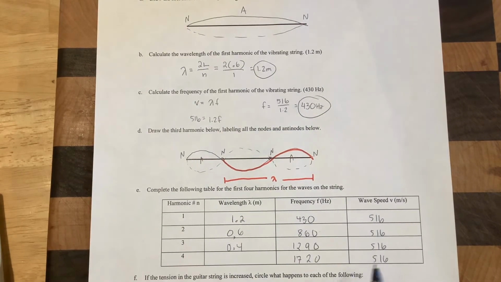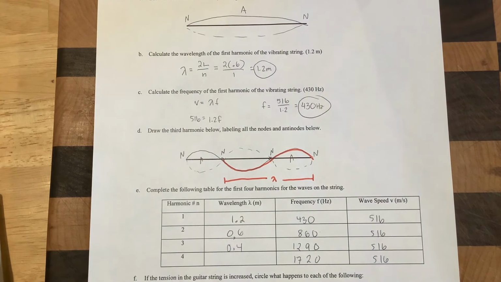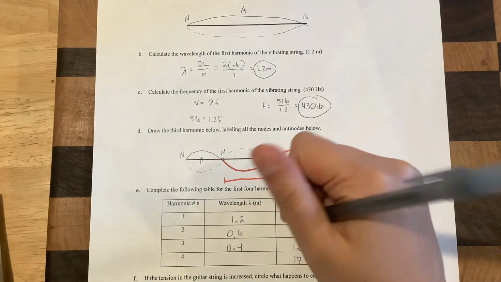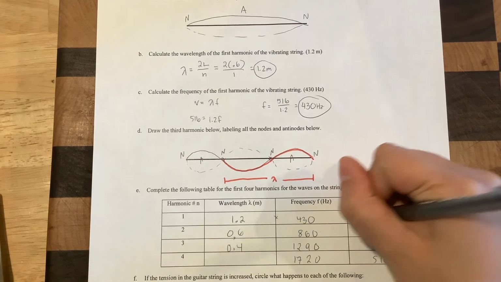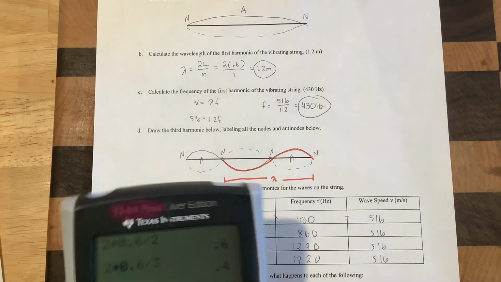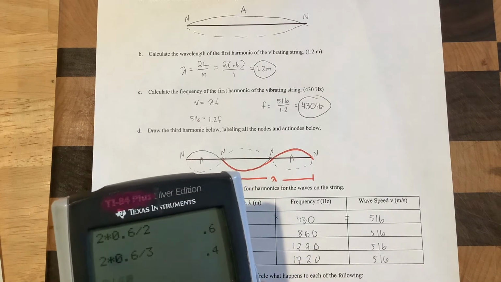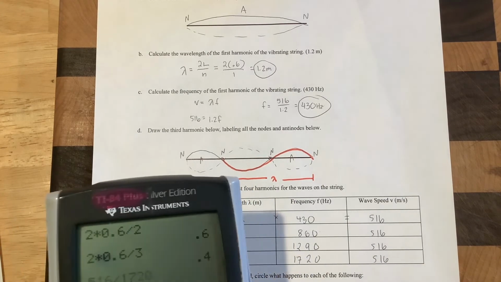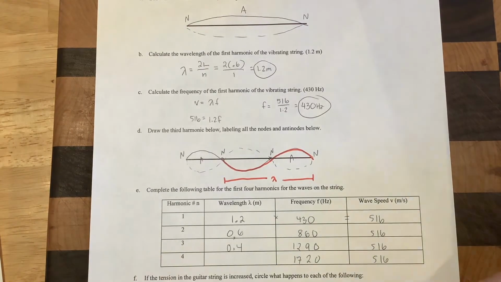But alternatively, across every row, wavelength times frequency should equal speed. So I could do 516 divided by 720, and that would get me the correct answer.